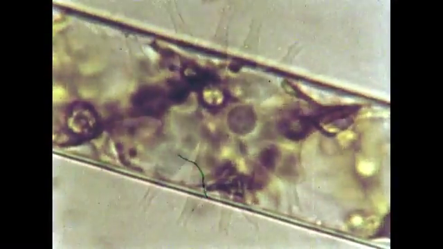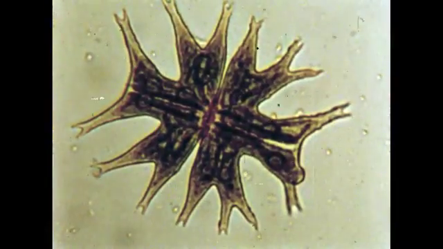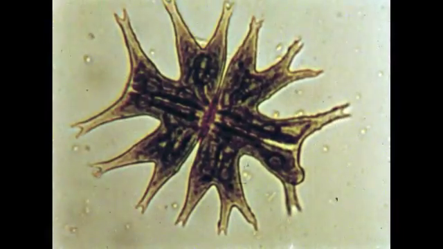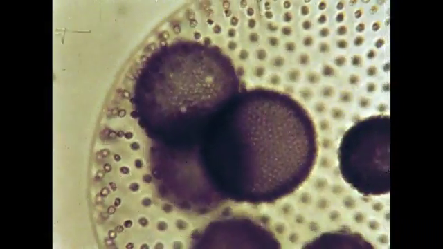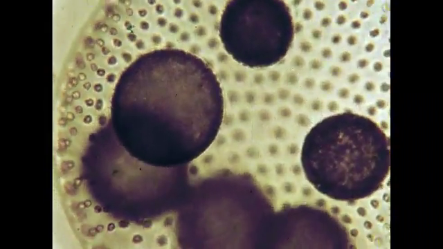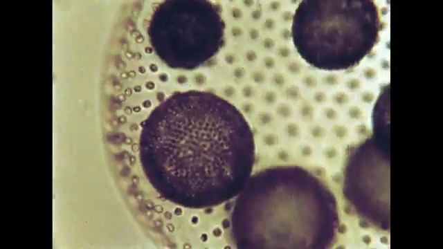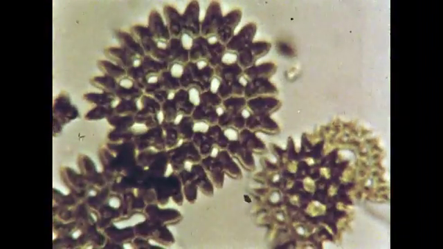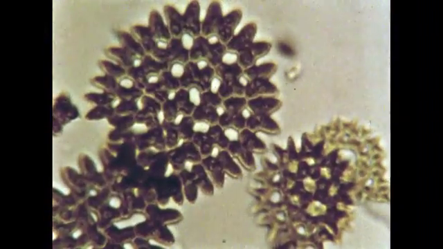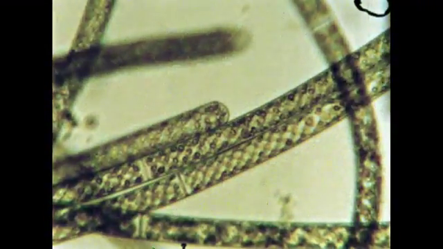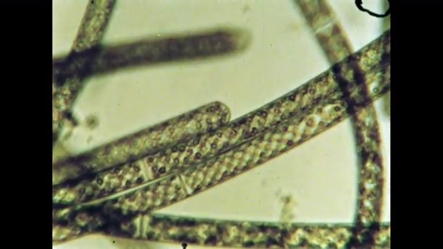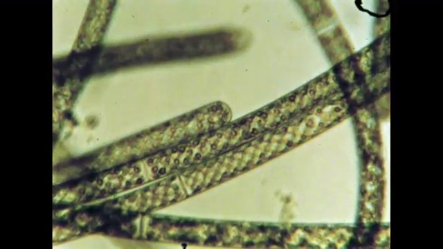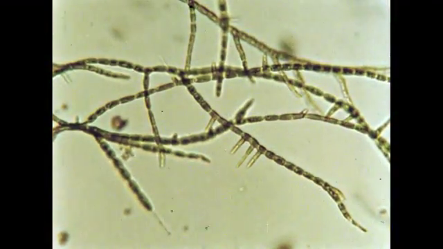Green algae occur in a variety of forms. Many of the freshwater forms are single-celled, for example, Micrasterias. Some are colonies of cells, such as Volvox and Pediastrum, while other green algae are filaments. Some are simple filaments. Others are branched filaments.